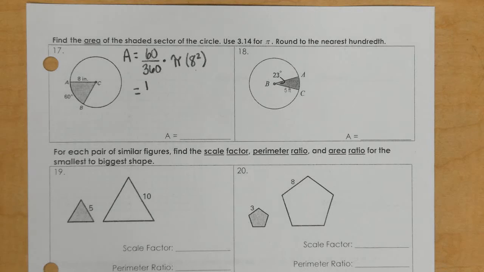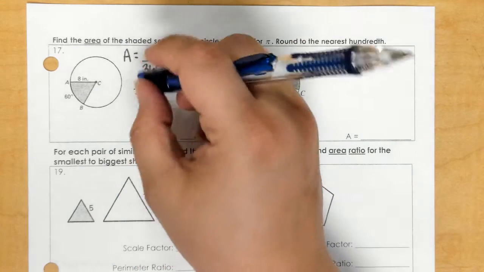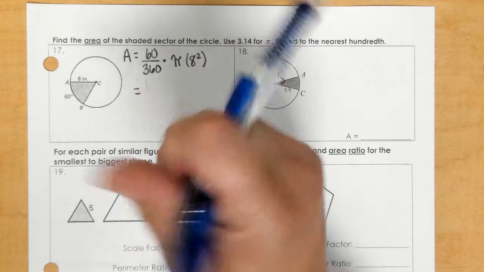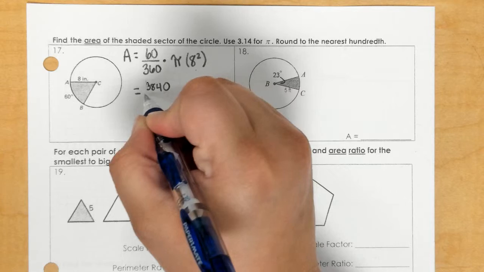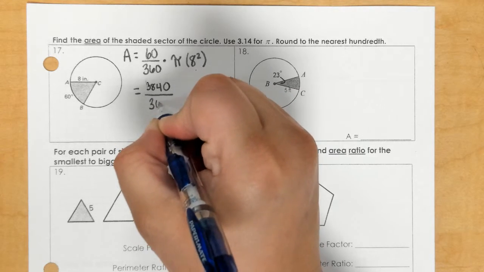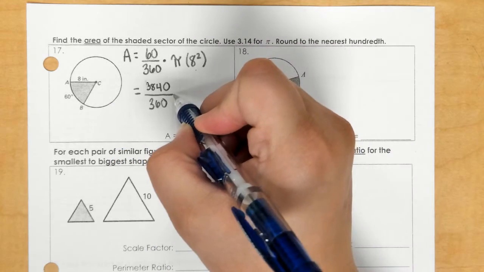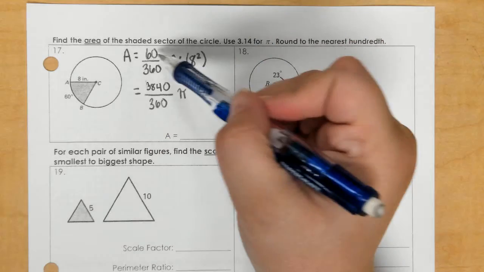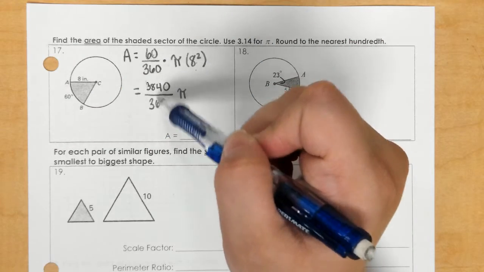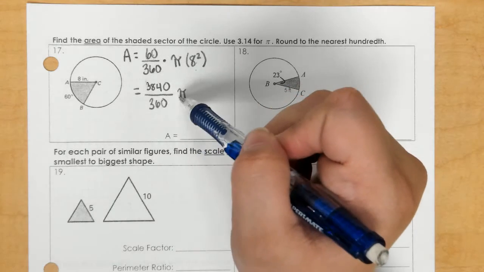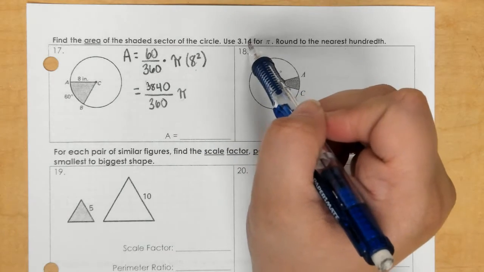Let's check. 60 times 64. So that would be 3,840 divided by 360 times pi. So again, I did 60 times 64, got 3,840 divided by 360, and then my pi value is 3.14.